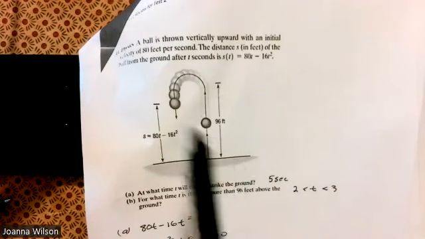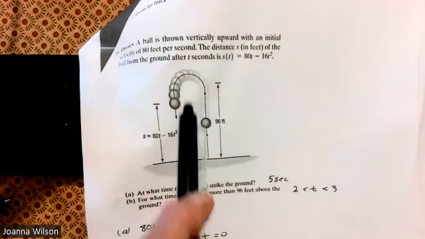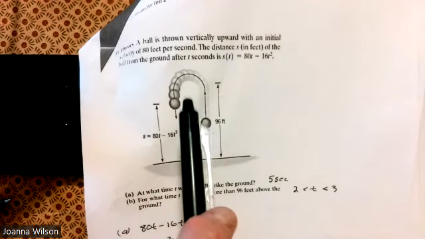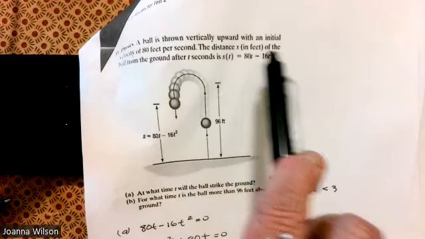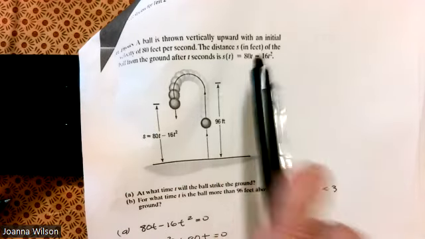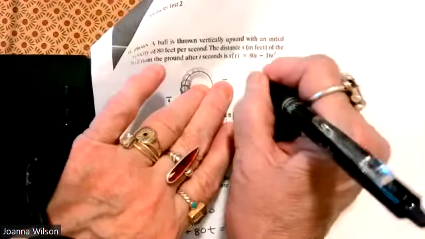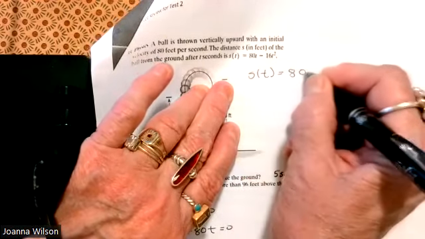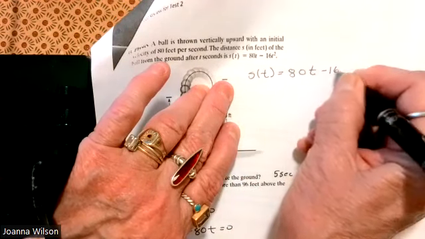This is a quadratic word problem where you're throwing a ball up with an initial velocity of 80 feet per second. The distance s in feet of the ball from the ground after t seconds is s of t equals 80t minus 16t squared.